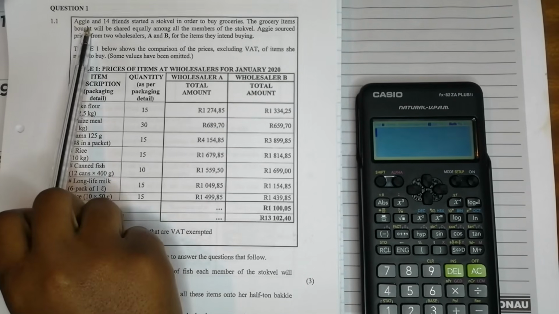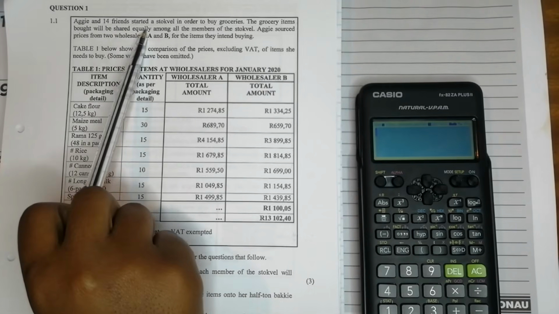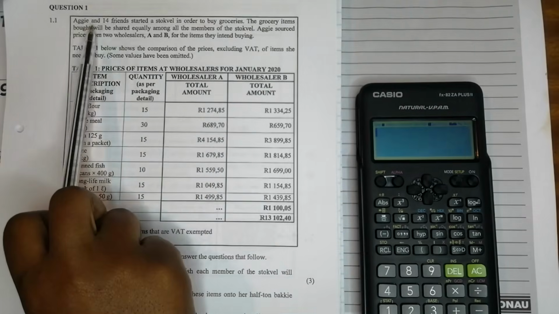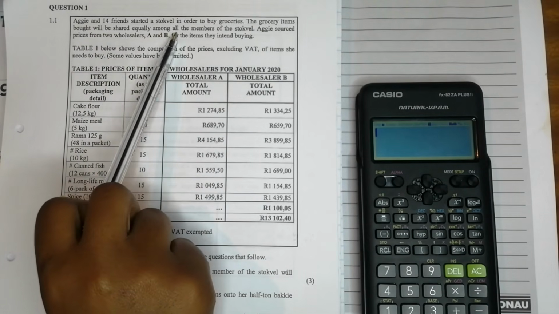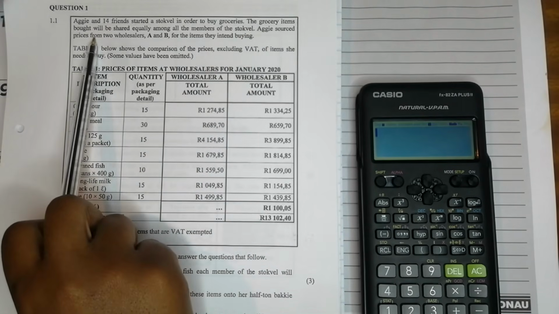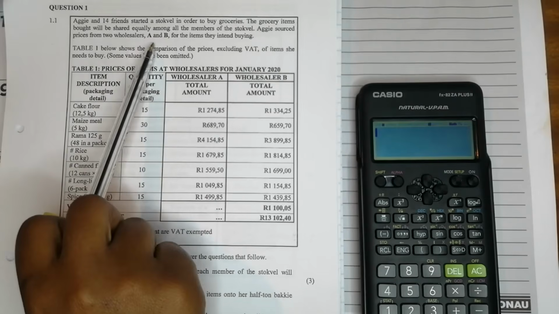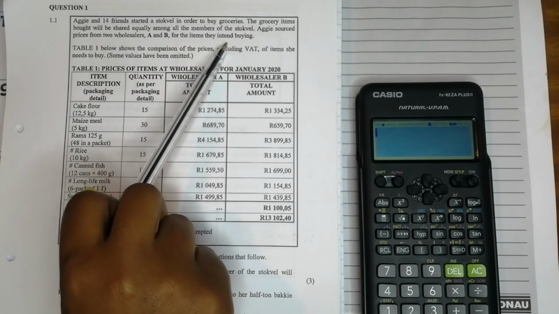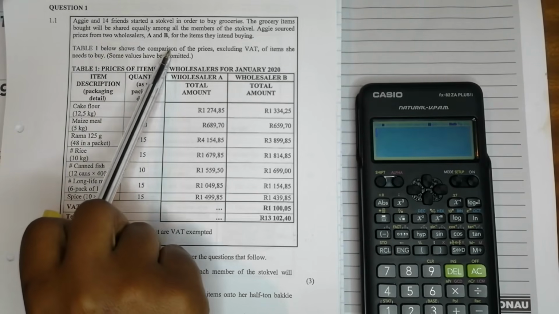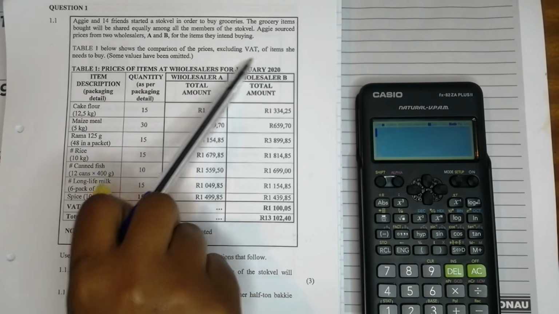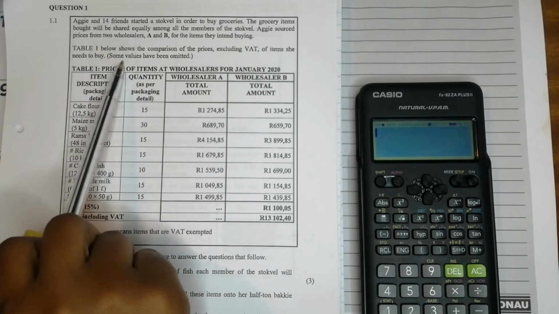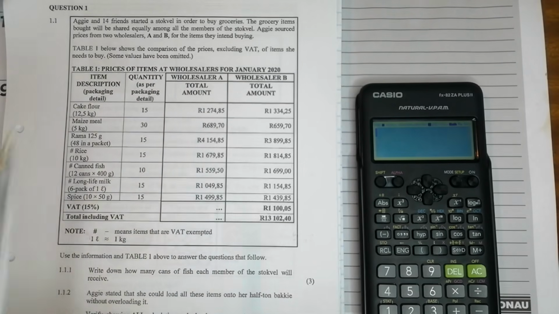We are told that Aggie and 14 friends started a stock file in order to buy groceries. The grocery items bought will be shared equally among all the members of the stock file. Aggie sourced prices from 2 wholesalers, A and B, for the items they intend buying. Table 1 below shows the comparison of the prices excluding the VAT of items she needs to buy. Some values have been omitted.